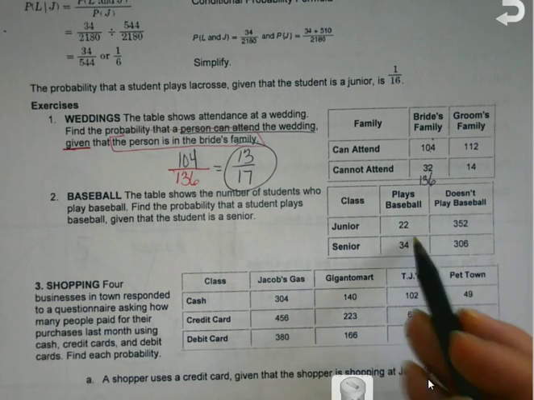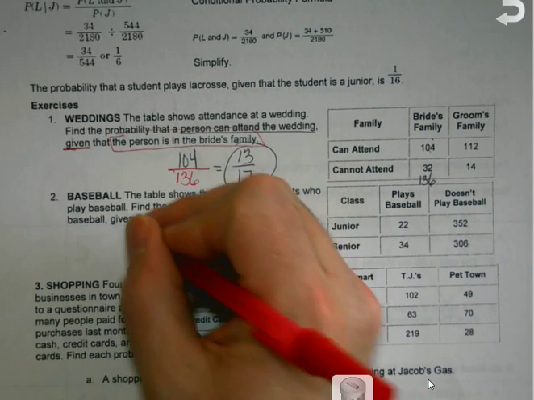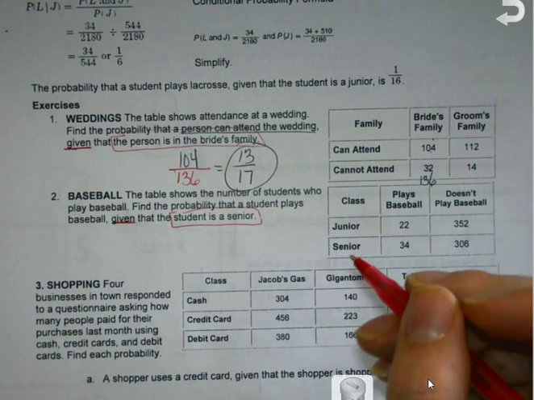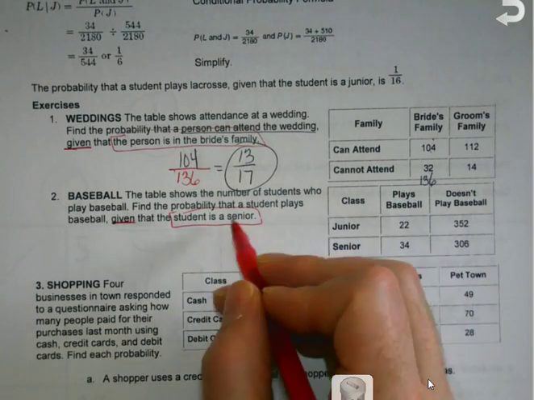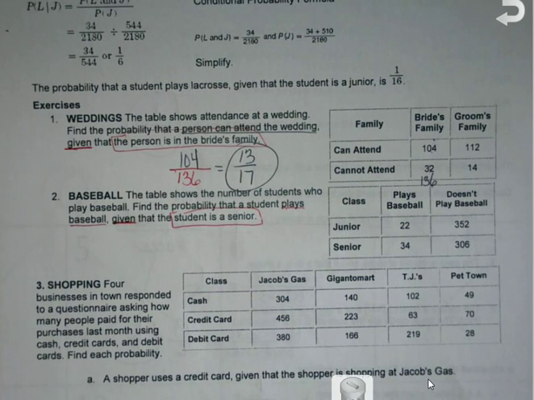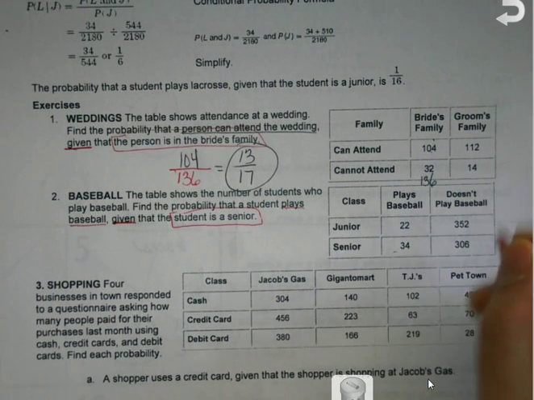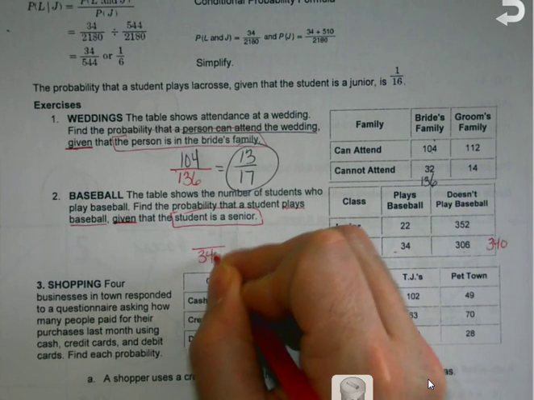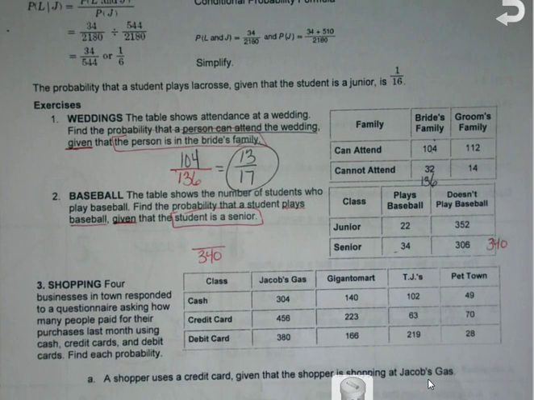Okay. The baseball over here. Find given. Student is a senior given. Okay. Play baseball given a senior. Seniors. Got to add up my seniors here. So there's 340 seniors.